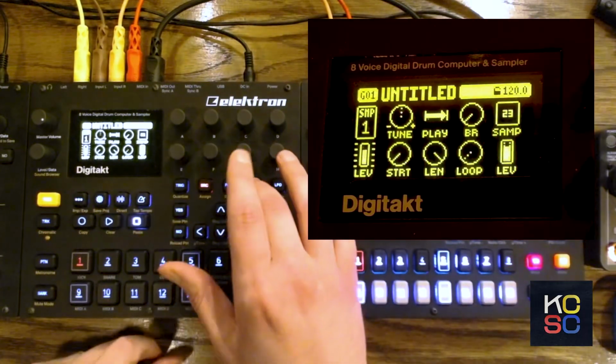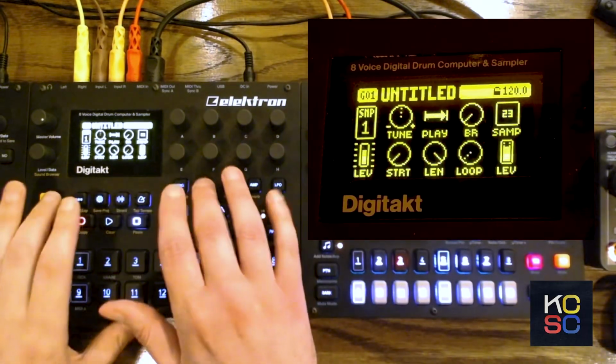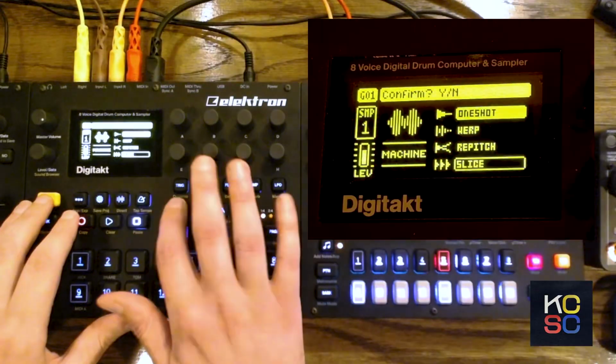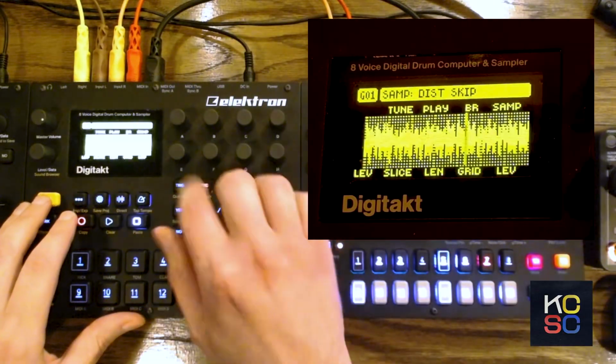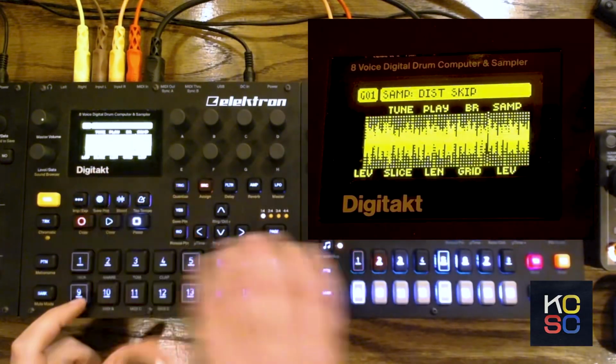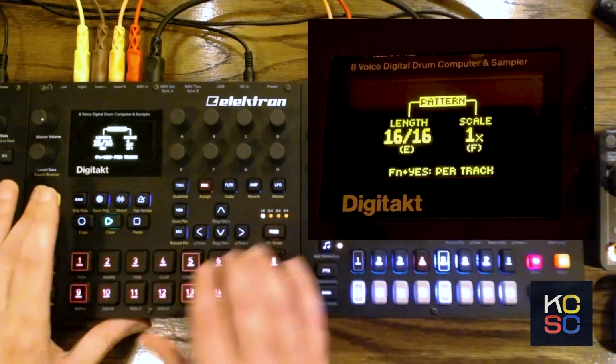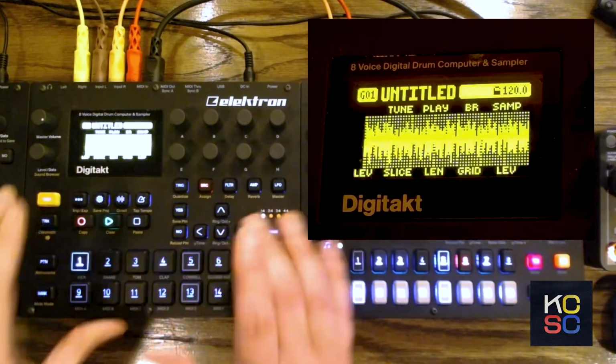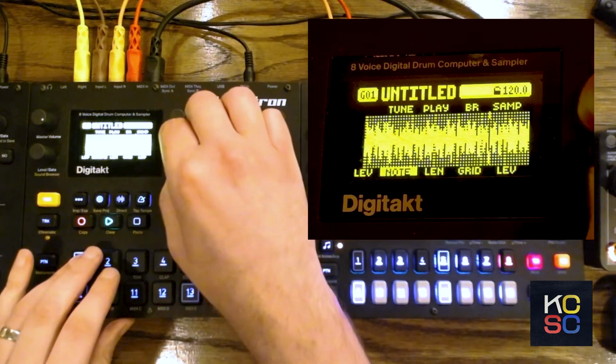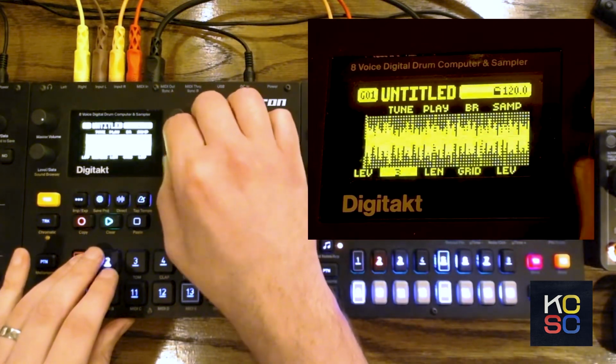Yeah, sure, why not? And then you load up a slice machine, and then you're like, okay, 64. That's pretty crazy. Another thing is to just start out with a 4-step sequence, and then see what you can make.